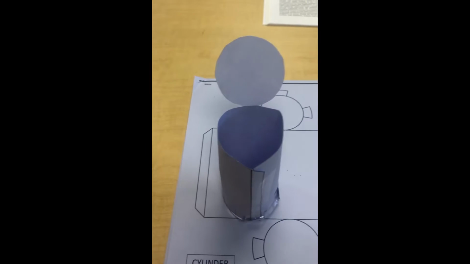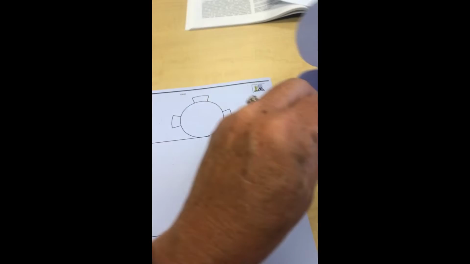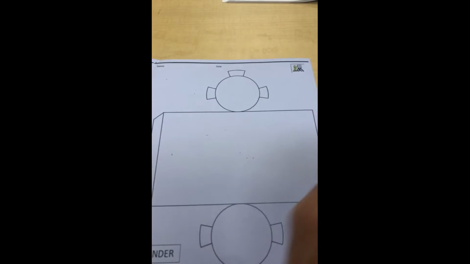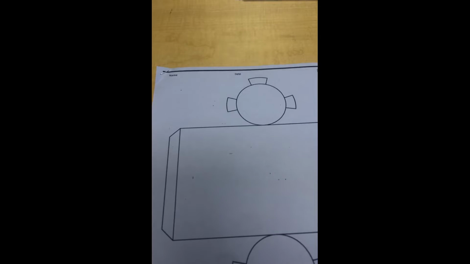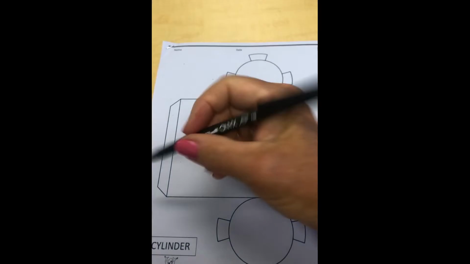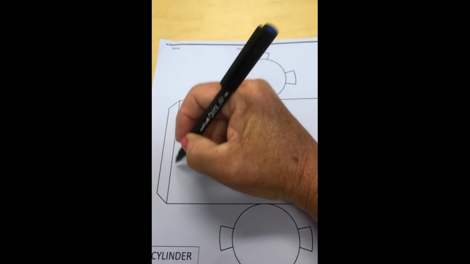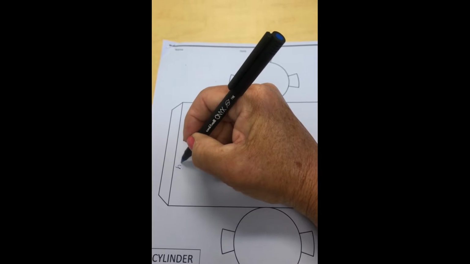Okay? Now, eventually we want to actually write that this is going to be the height. So in step 2, we're going to make some additions to our flat pattern. We want to identify this as the height.